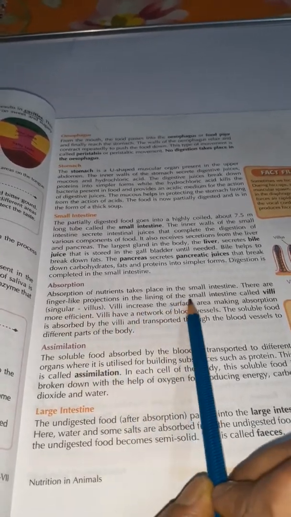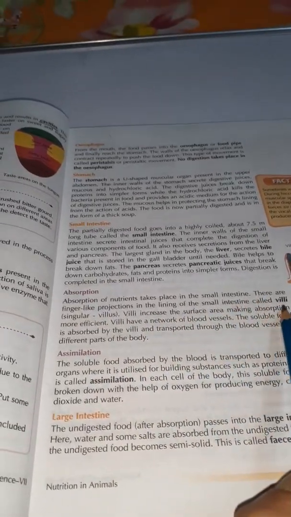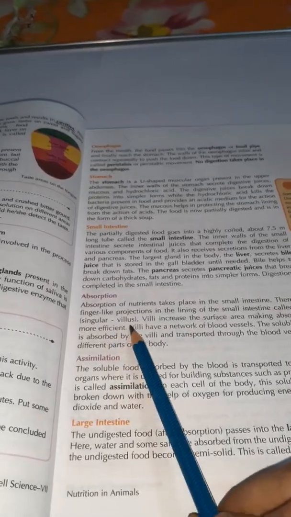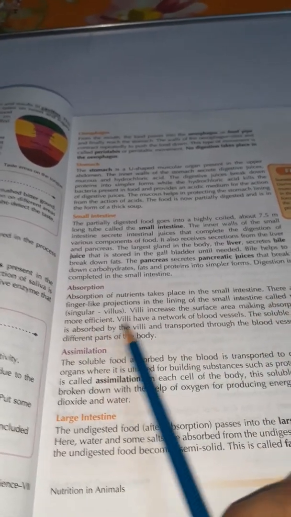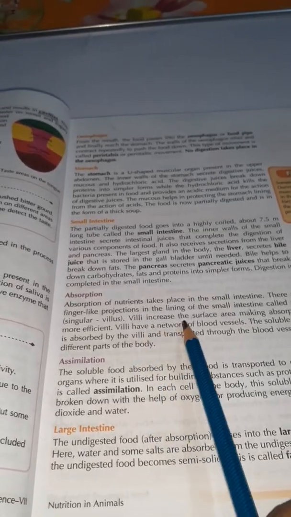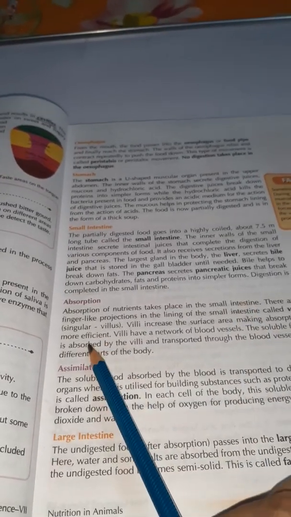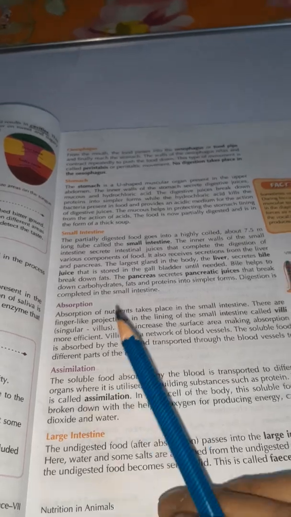There are finger-like projections in the lining of the small intestine called villi, singular villus. Villi increase the surface area, making absorption more efficient. Now, what is the function of villi? Villi increase the surface area, making absorption more efficient. It increases the surface area where the absorption is taking place.